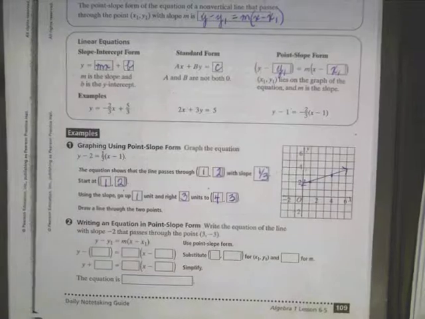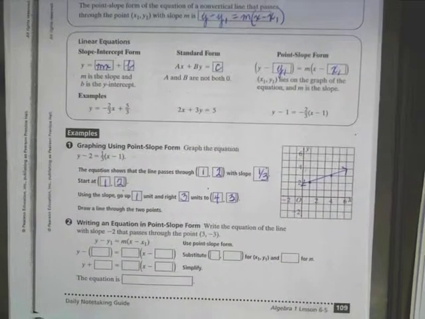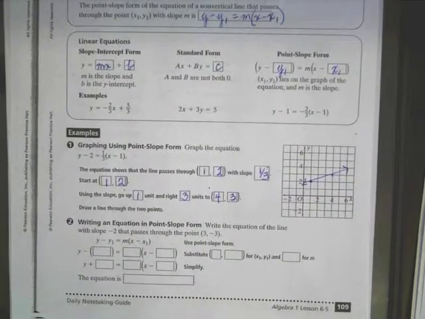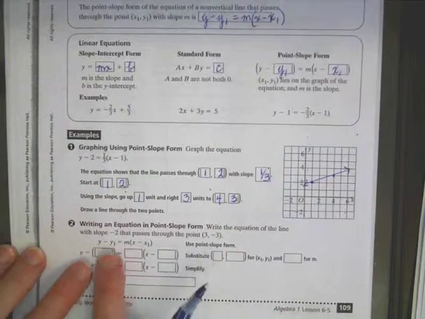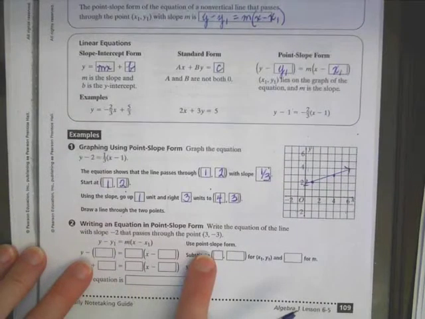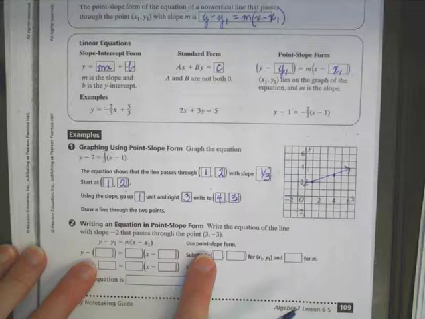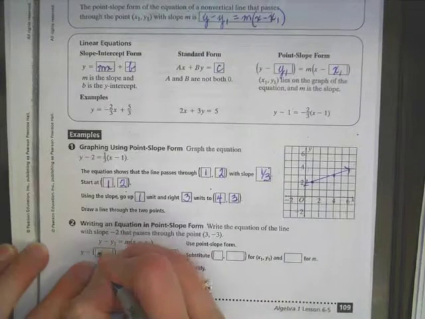Okay, write the equation of the line with slope negative 2 that passes through the point 3, negative 3. Okay, so here is just our simple point-slope form. x sub 1 is 3, y sub 1 is negative 3.